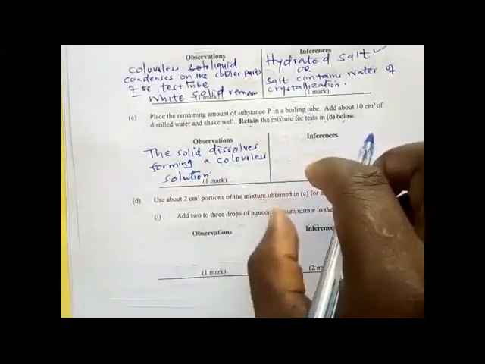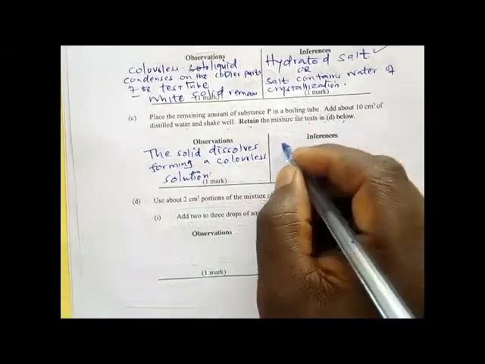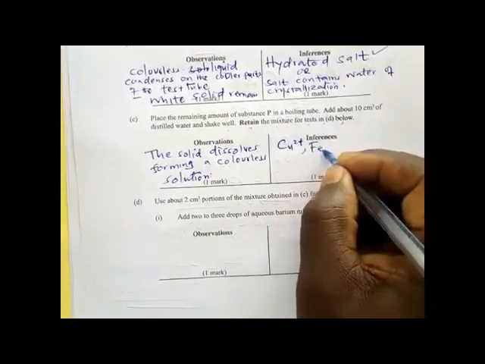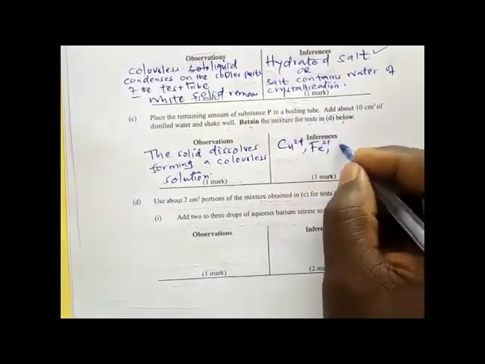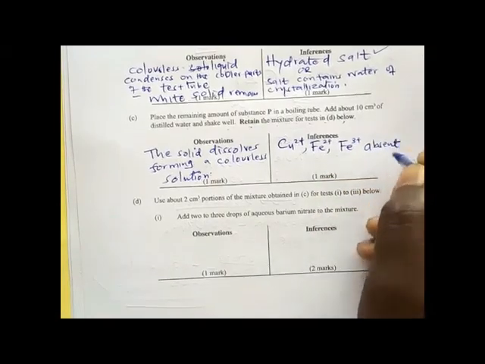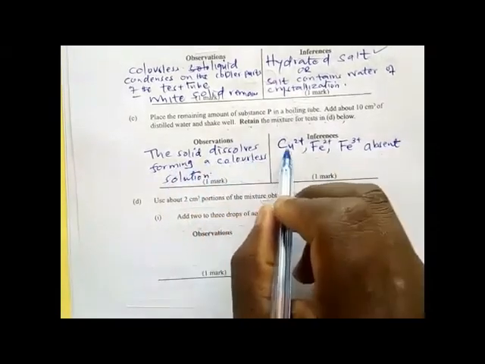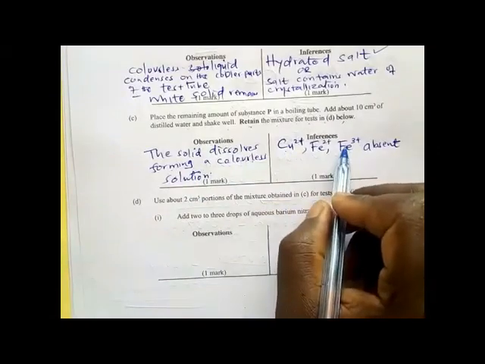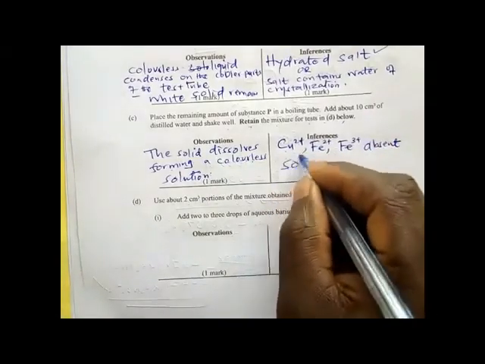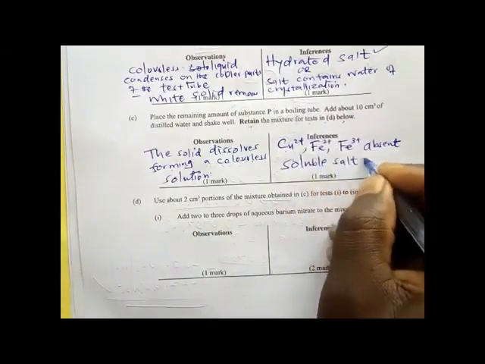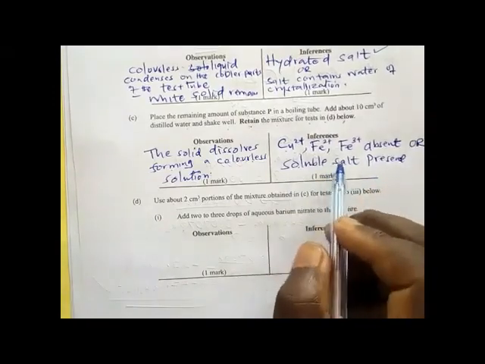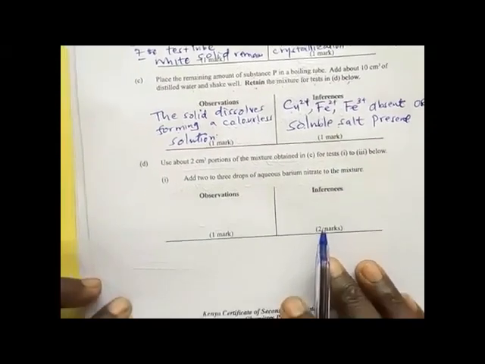That tells you that the colored ions are absent, and we know the colored ions, which is copper 2 positive, which is blue, iron 2, which is green, and then iron 3, which is brown. They were absent because it formed a colorless solution. Therefore these ones were absent. It is also acceptable if you forget this one, you can write soluble salt present. It is acceptable.